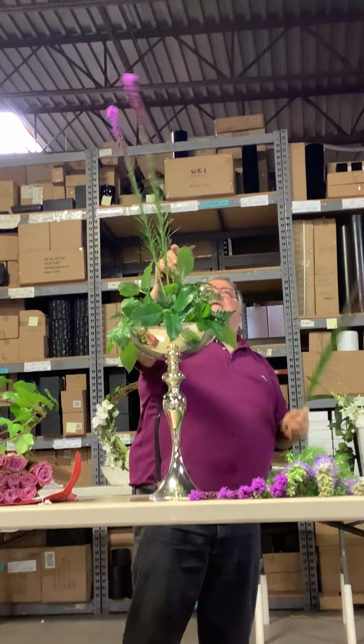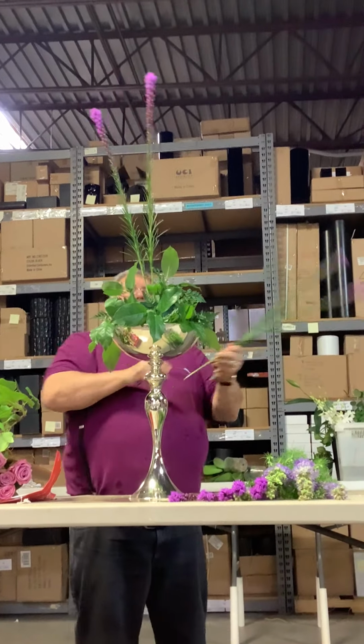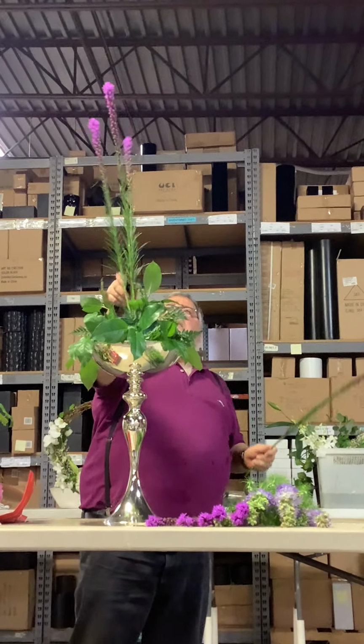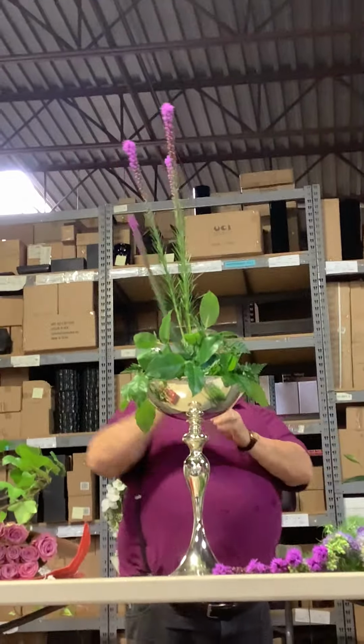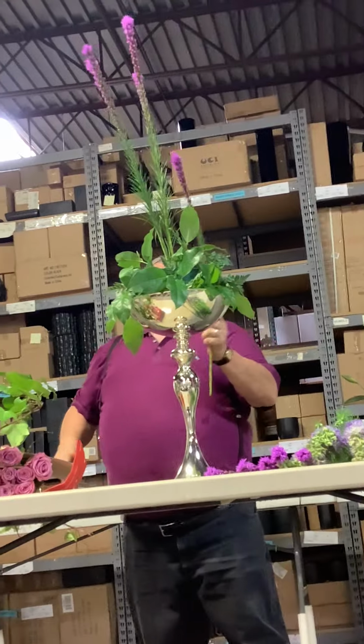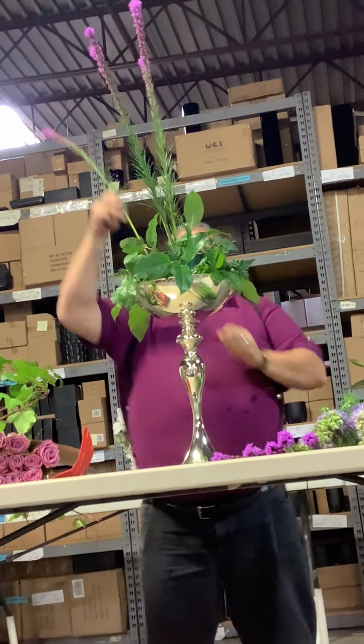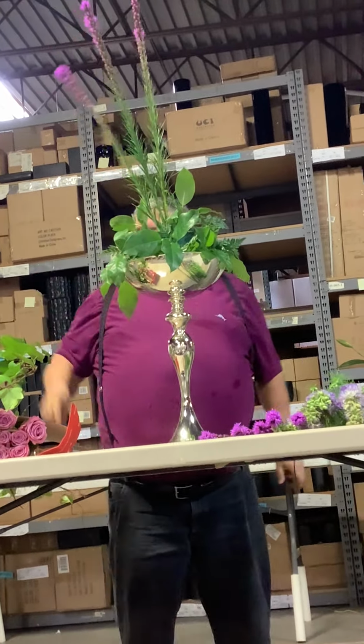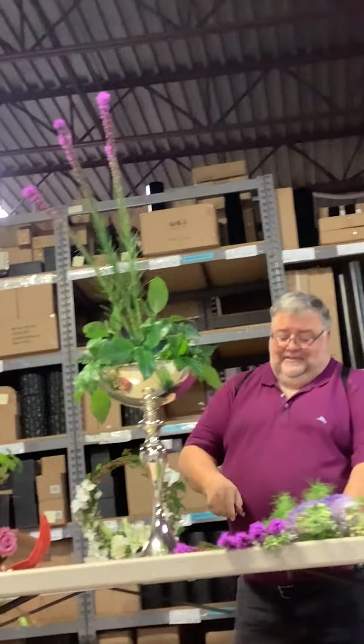liatris up tall. And I'm going to do this maybe a little bit differently than we might do in a typical English garden, because you're looking for something that's going to have some distinction in your class.